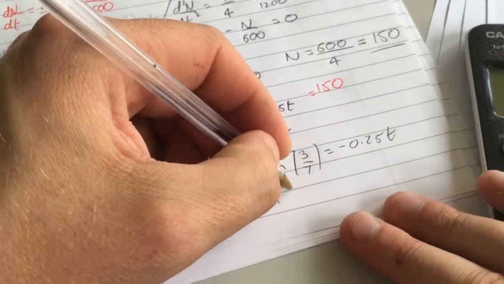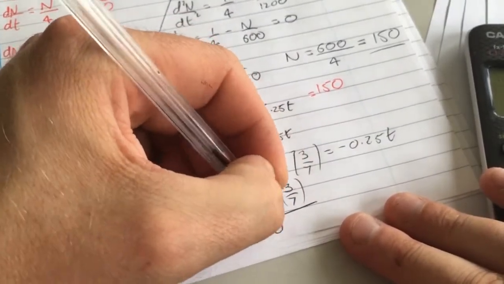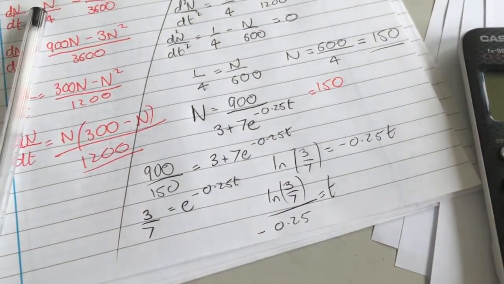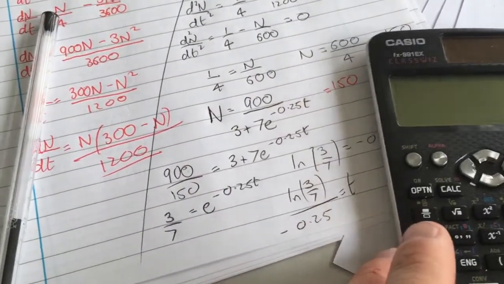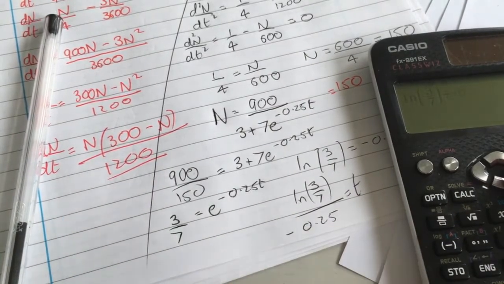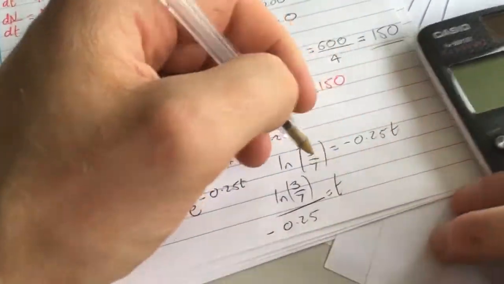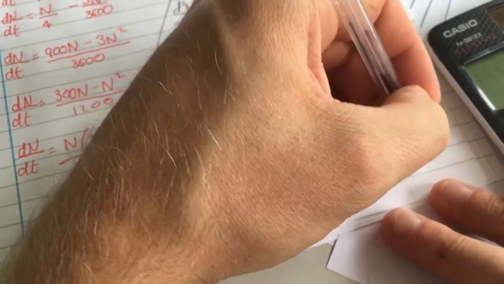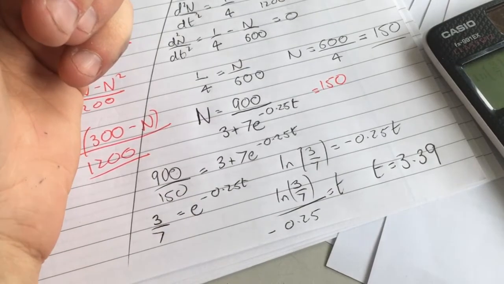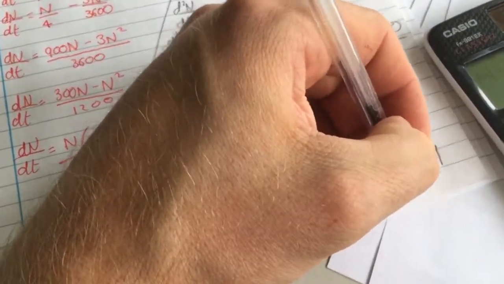So ln 3/7 divided by minus 0.25 equals t. Into the calculator with that, and we get t equals 3.39, or 3.4 months.